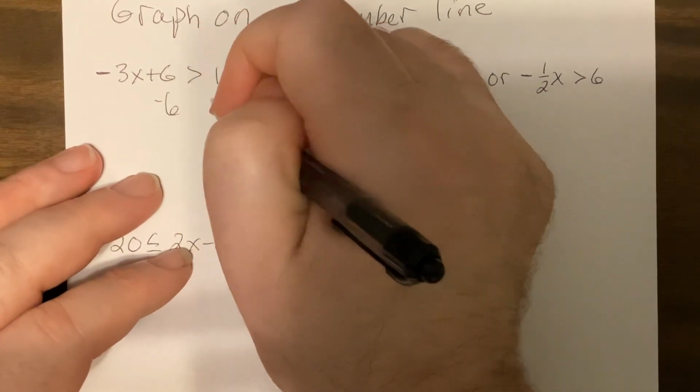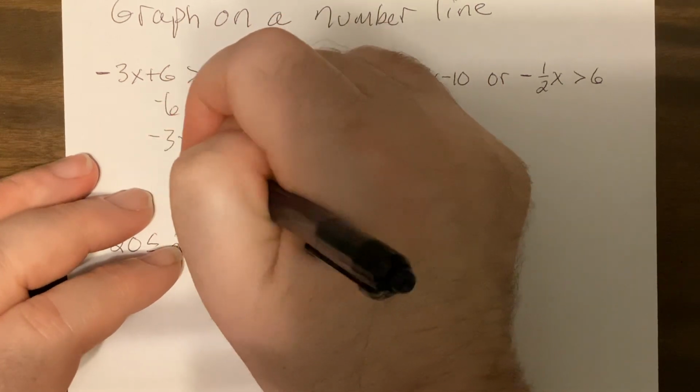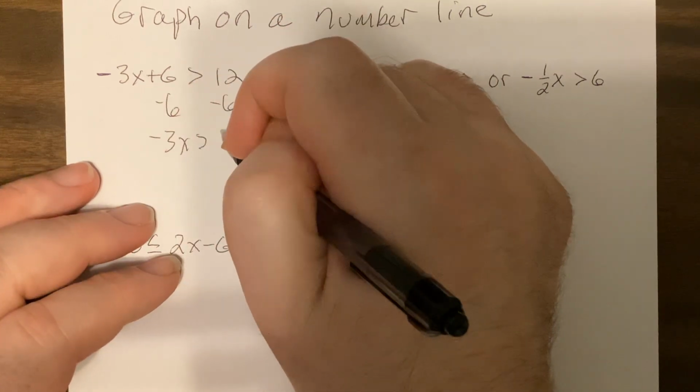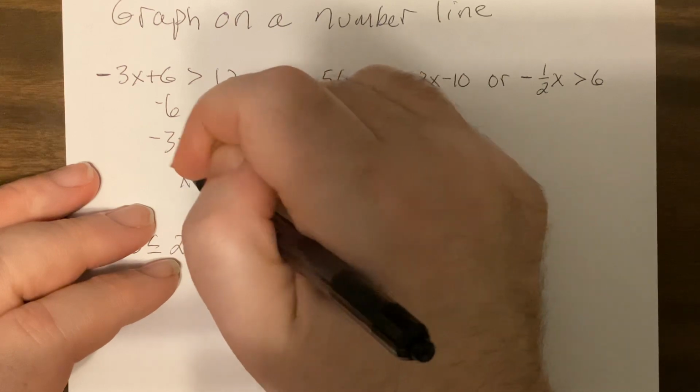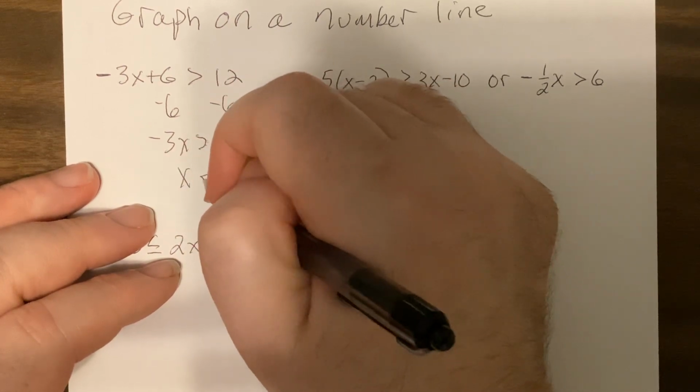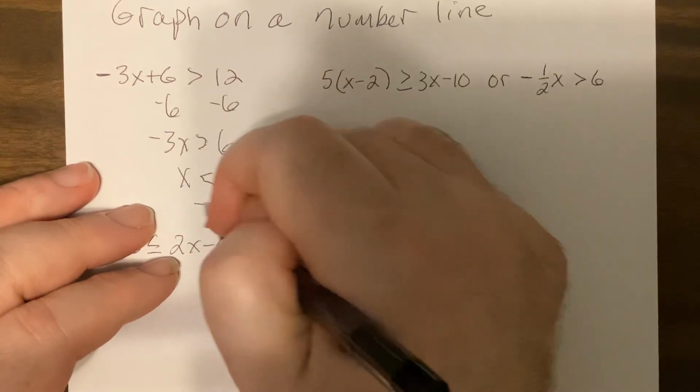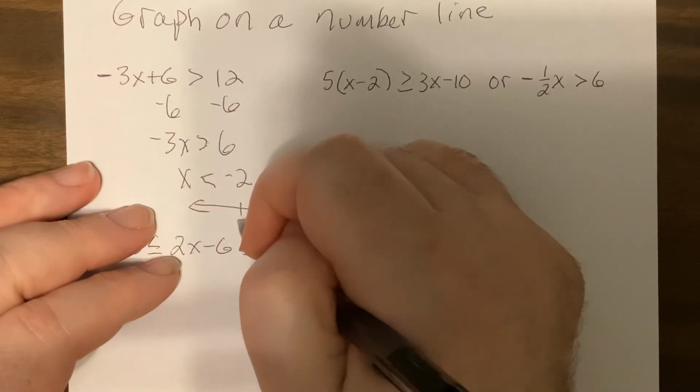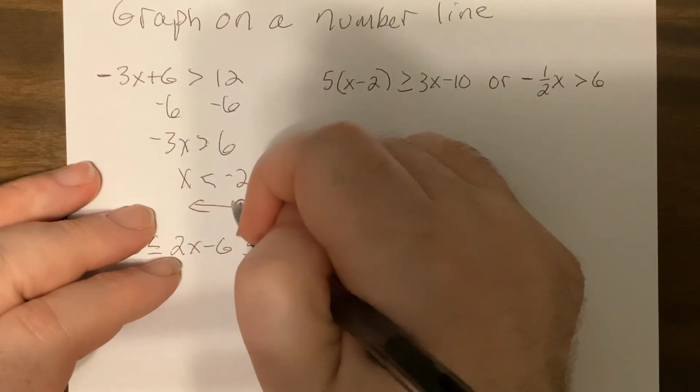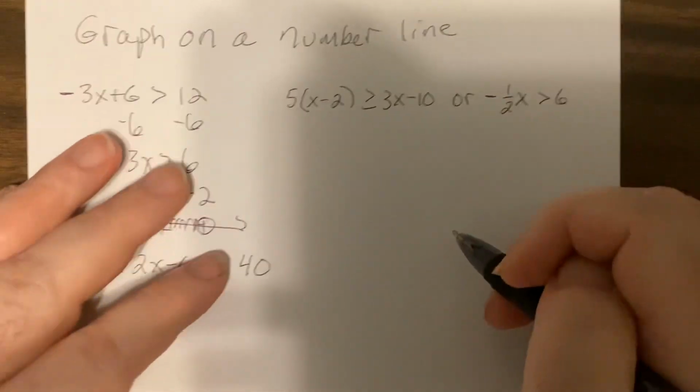So subtract 6. Whenever you divide by negative, you switch the inequality. I divided by negative 3, so I'd have an open dot, because there's no equals, less than negative 2.